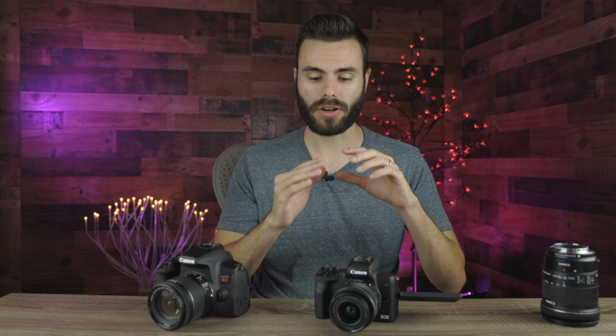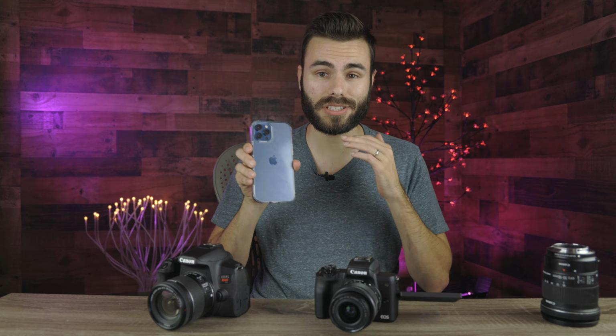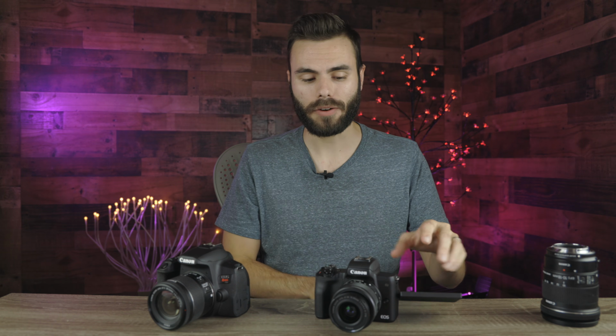Both of these two cameras are equipped with Wi-Fi and Bluetooth, which is really nice because you can actually use your smartphone to control these two cameras completely remotely, and you can actually use your phone as a live viewfinder rather than using the touchscreen from pretty far distances, which is really nice. And of course, you can also transfer the pictures that you take with these cameras to your smartphone, so it makes it very easy to post those pictures to social media.